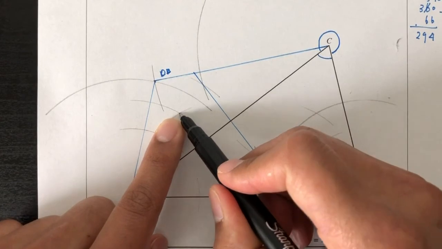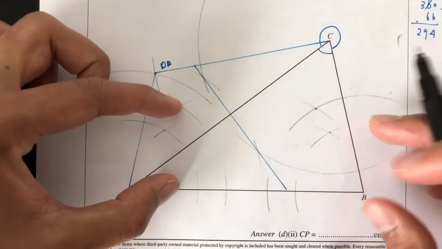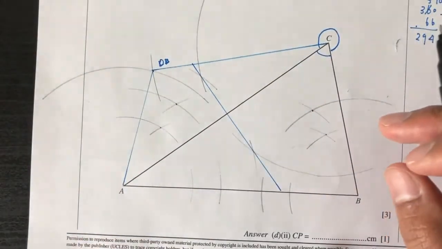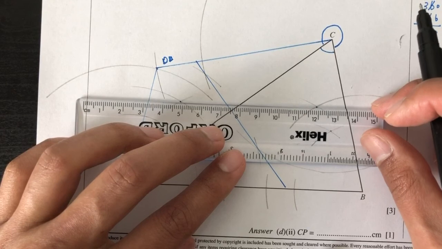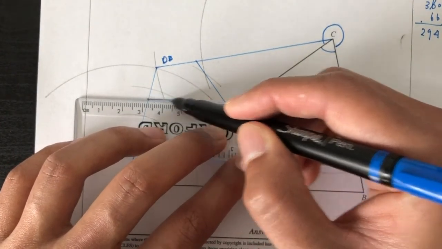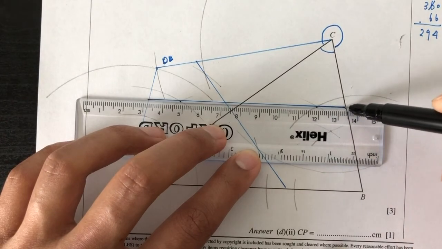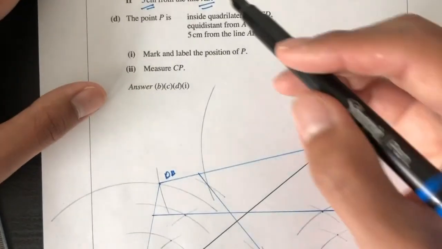So one point here and one point here, and these points are exactly 5 centimeters from AB. So we have to join them to form the line, which is exactly 5 centimeters from AB. Okay, so it needs to be inside of ABCD. So that will be part 2.